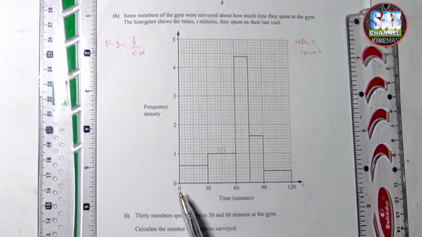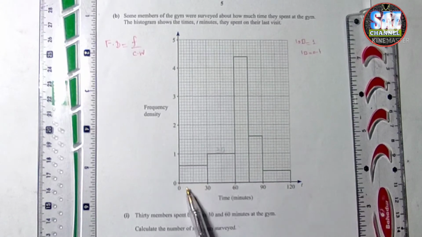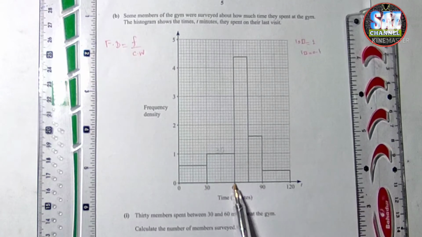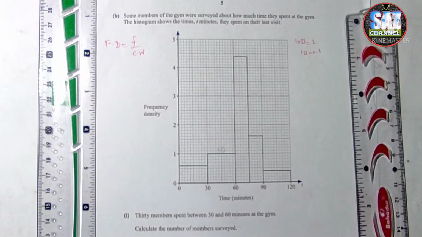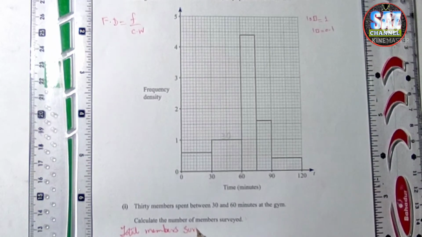So the process will remain the same: I have to multiply each frequency density by class width, and I will get the frequencies.